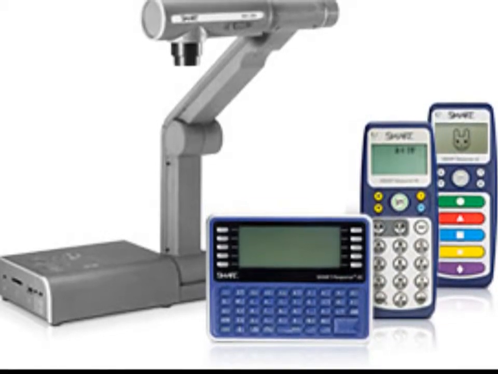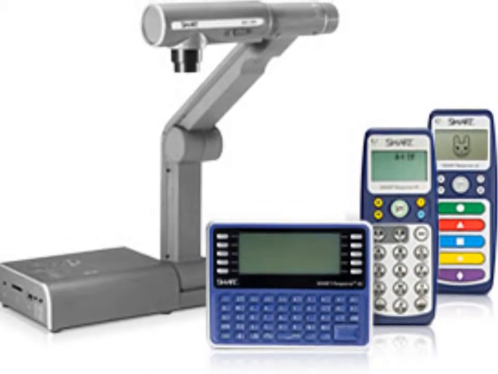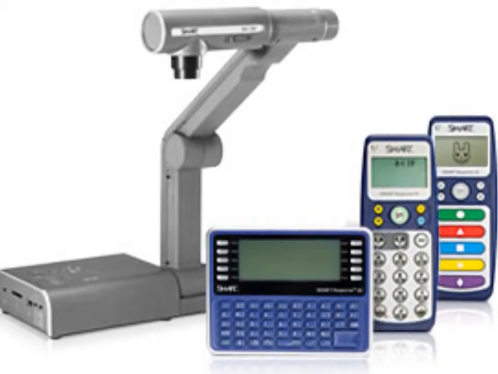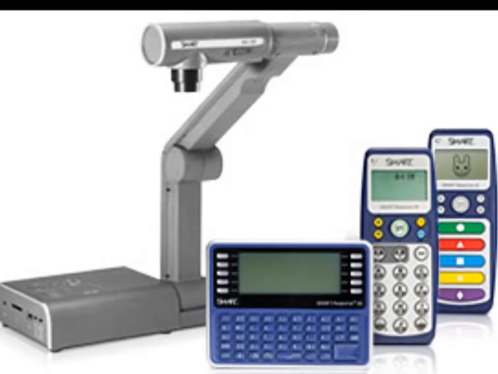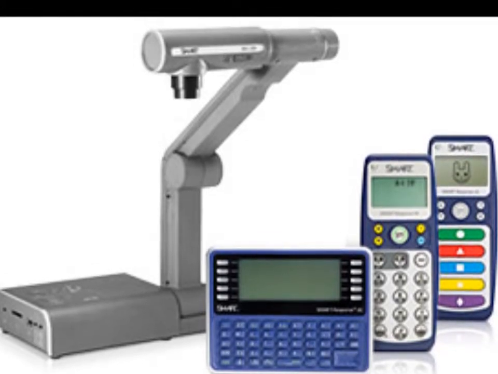There are also remotes that are color-coded for those students who would benefit from that. Instead of pressing A, B, C, or D on a remote, students could press yellow, blue, green, etc.